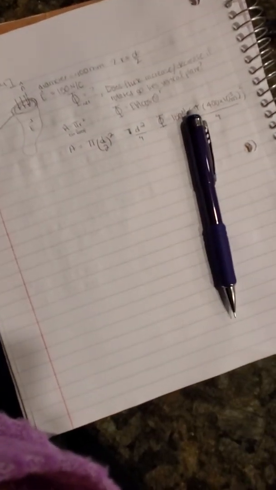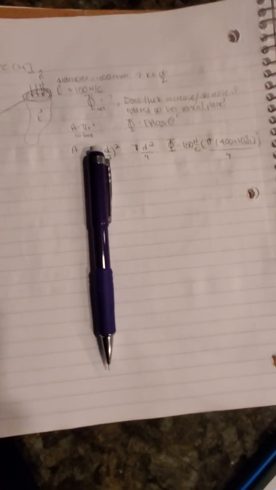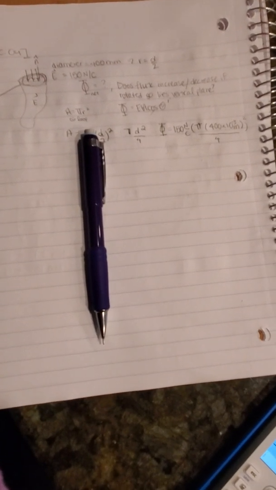And so let me put that in here: 150 times 10 to the negative 3 times pi, divided by 4. Did I do that right? Ooh, I forgot to square it. That's why. Okay, so restart here.